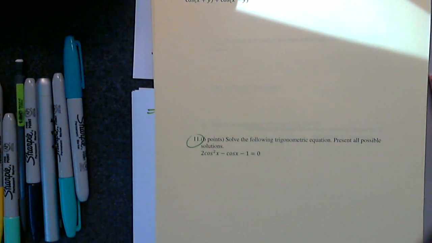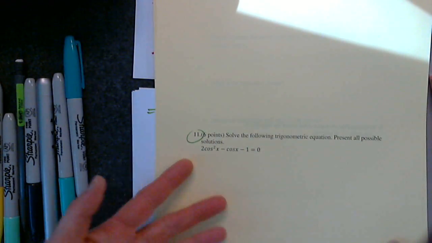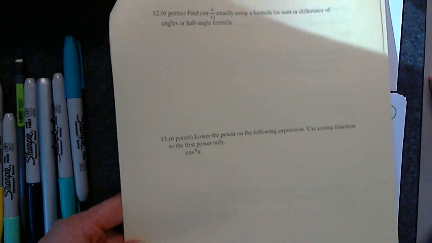Problem 10. Now this one requires time because it's a trig equation. First I have to factor, then I have to solve for cosine, then I have to go back to the unit circle, then I have to find the reference angle, then I have to remember what it is, then I have to think in terms of 2 pi k, and so on. So this is not a trivial situation. There's a lot of steps.